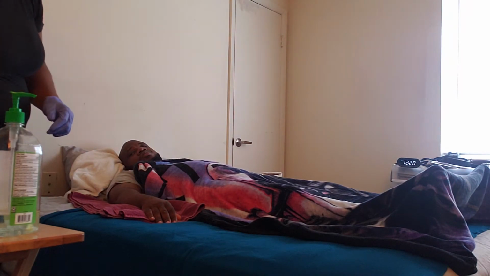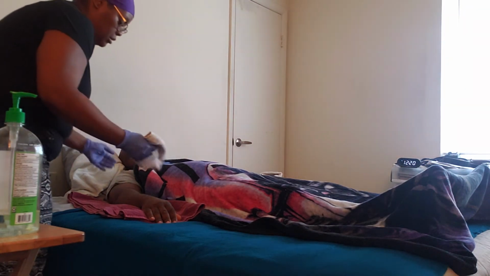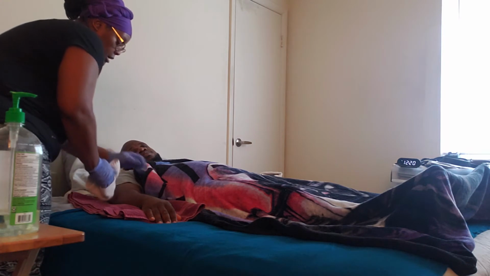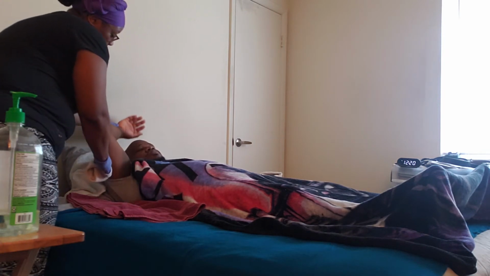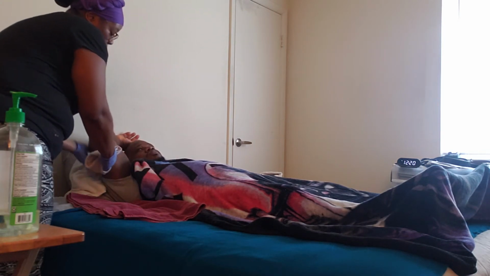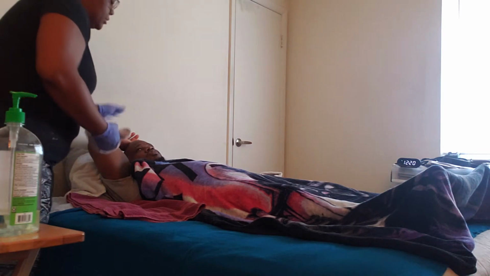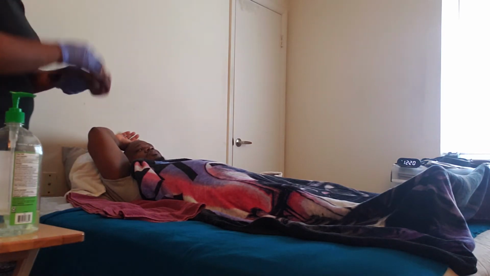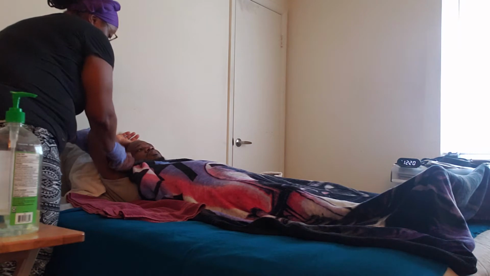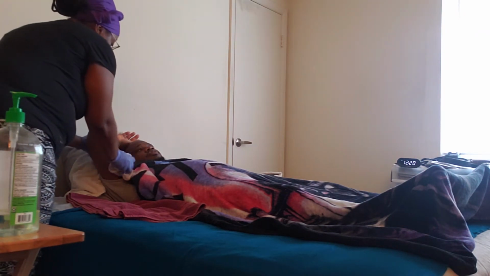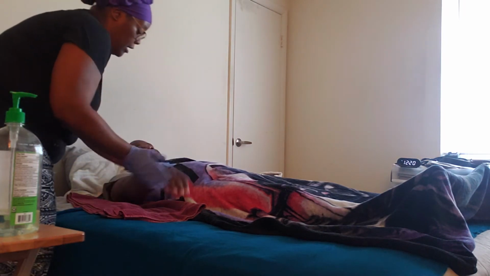Then I will take the warm water and rinse. I'll make sure that I get underneath the underarm area, with soap and water, and then I will rinse. Next, I will dry that area.